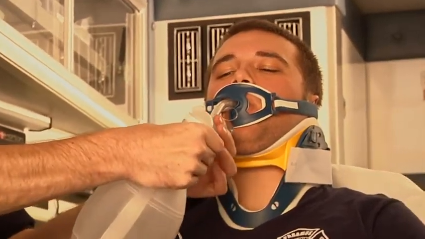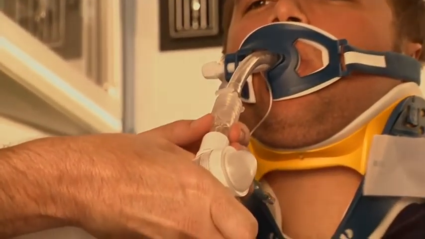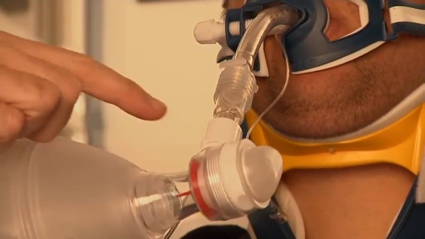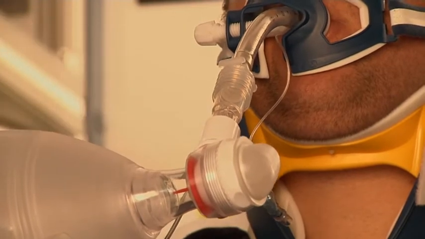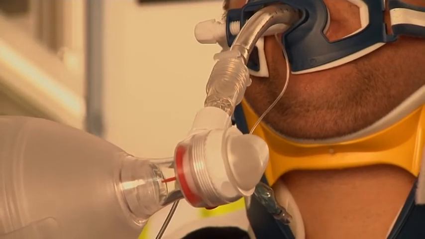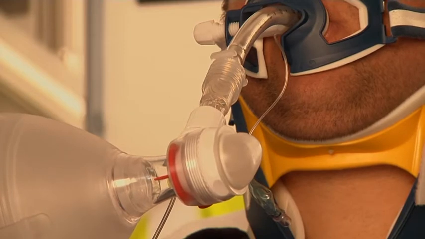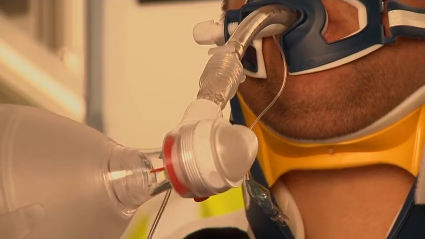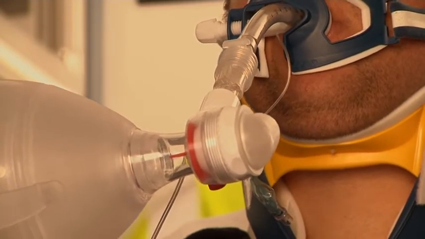The device is an adapter that fits over the tube and then connects to the bag valve mask and measures the exhaled carbon dioxide through a side stream piece that actually draws the carbon dioxide into the monitor.